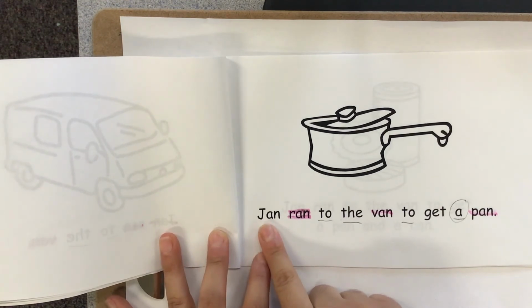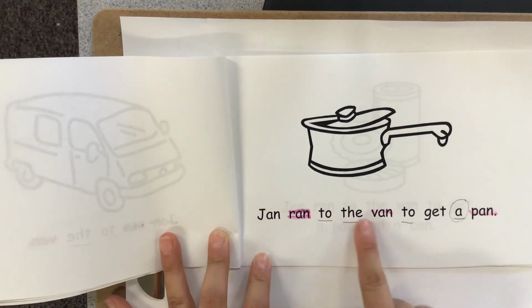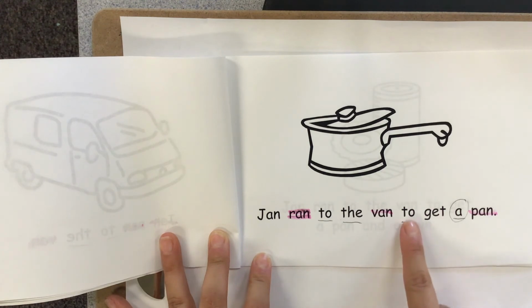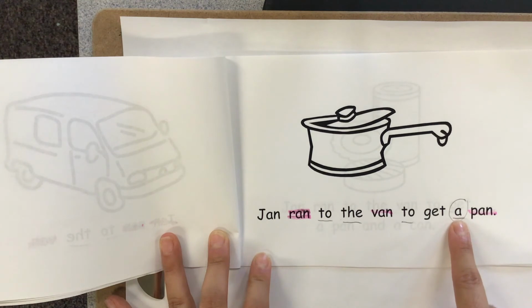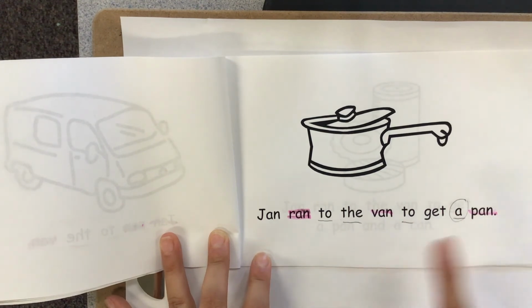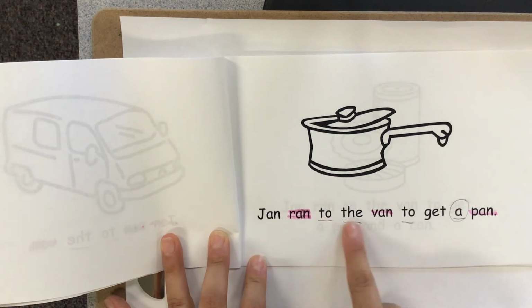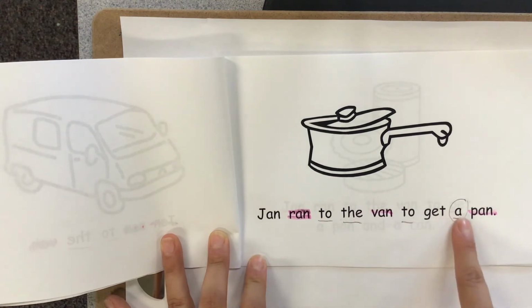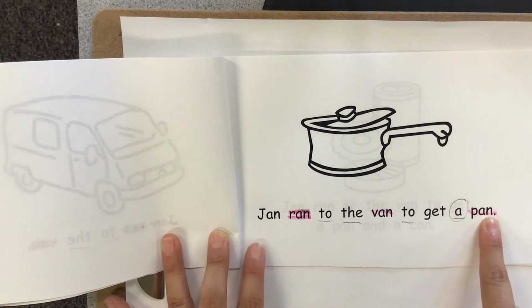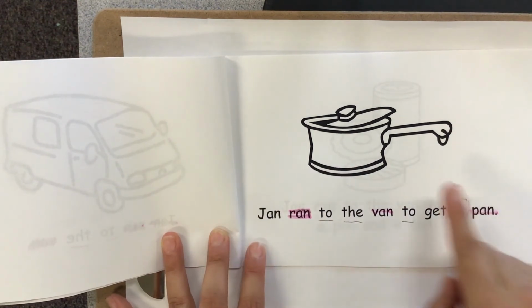First word. Jan ran to the van. Sight words. To get a new an word. P. And let's sound out pan again. P. Pan. Now let's read from the beginning without stopping. This is a long sentence, so you got this. Jan ran to the van to get a pan. So now we know that she ran to the van to get a pan.